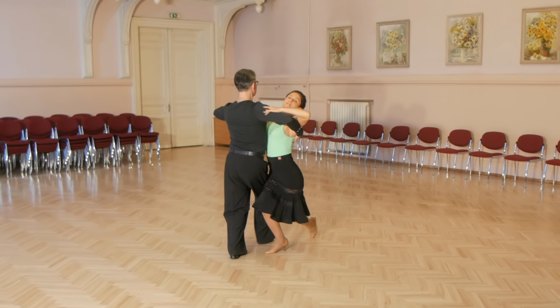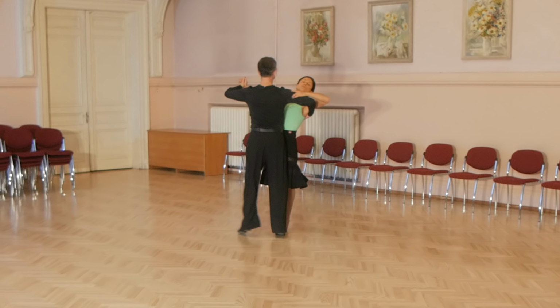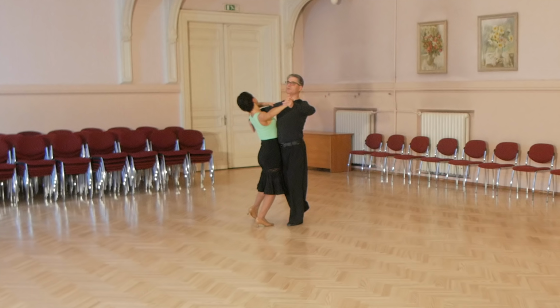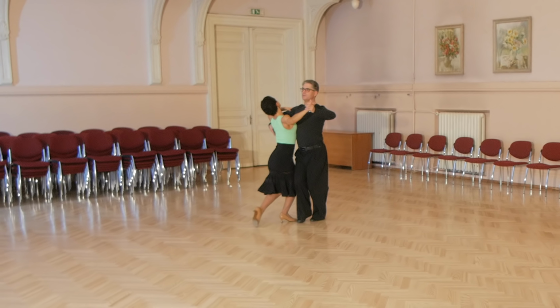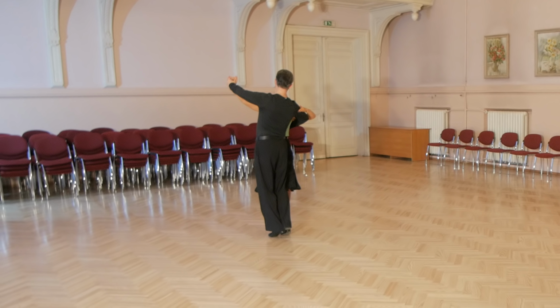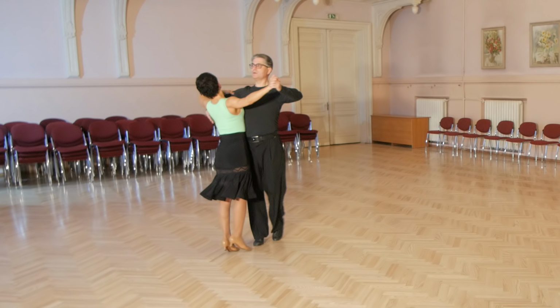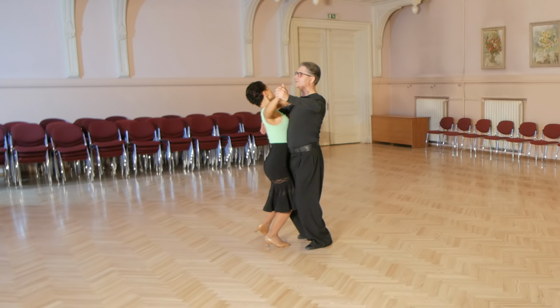And 1, 2, 3, 1, 2, 3. Man steps. Man starts with right foot, forward outside partner, to side, close, back and pivot, forward and to side and slightly back.